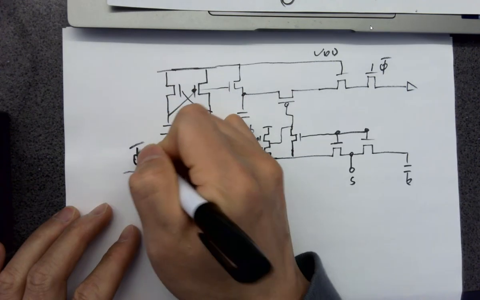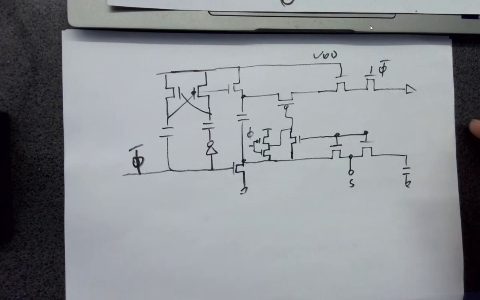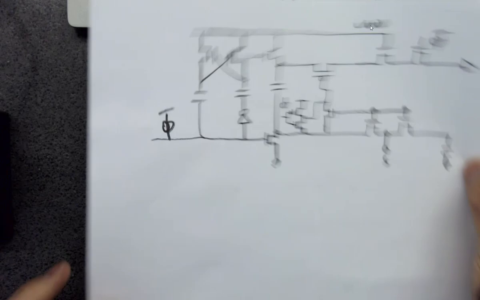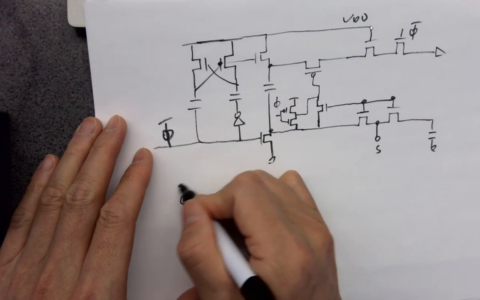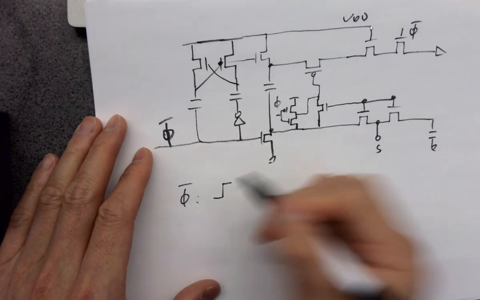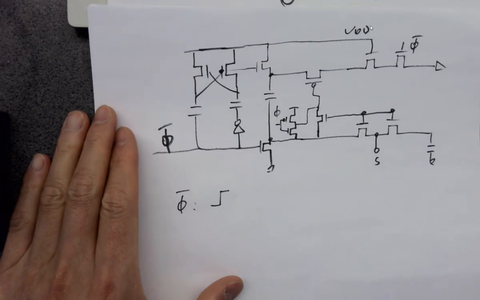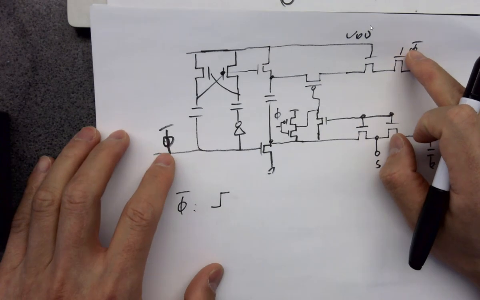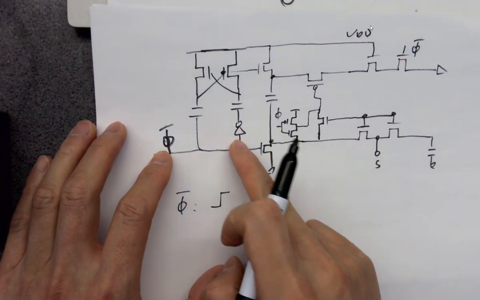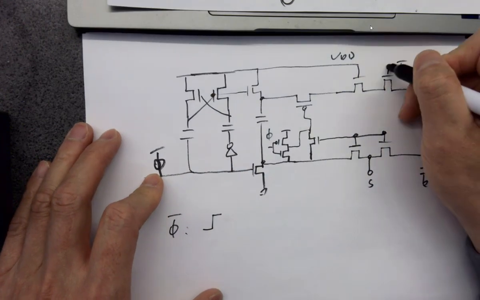This signal faces this phi naught, right? So when this one is going up, like a rising edge for this signal, what's going to happen? These signal lines have the same phase. Okay, so this controls the gates of the inverters and NMOS, and this one controls the gate of the NMOS here, okay.